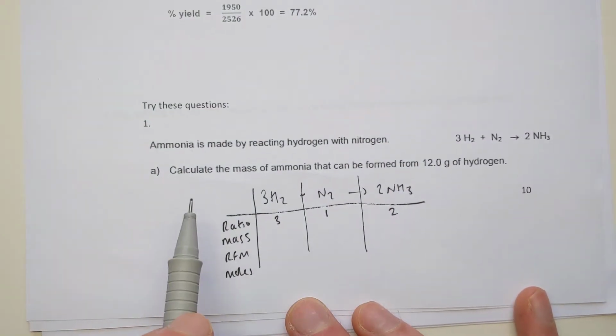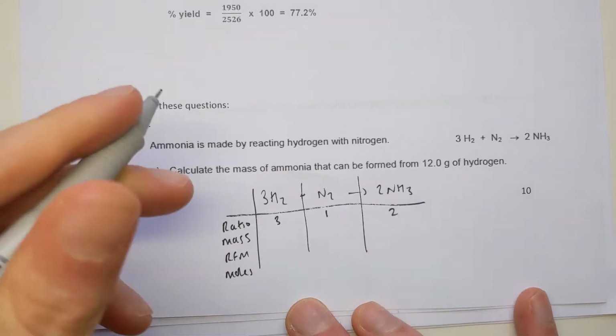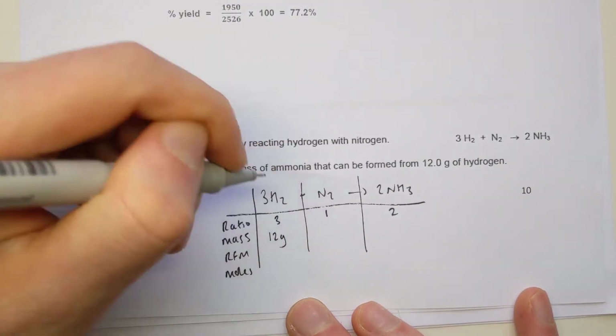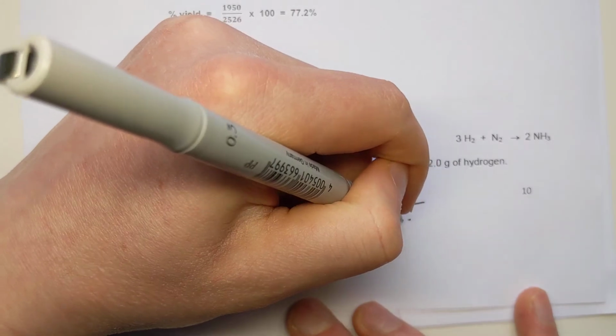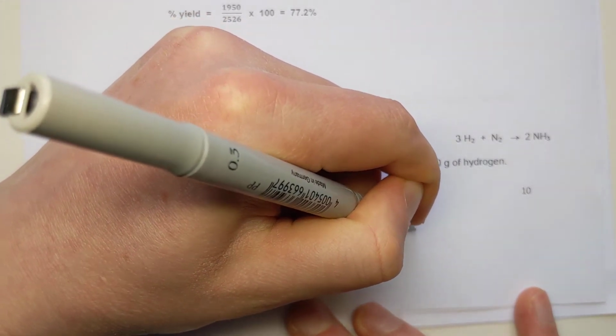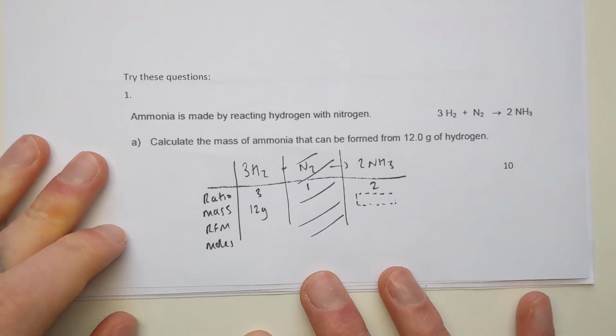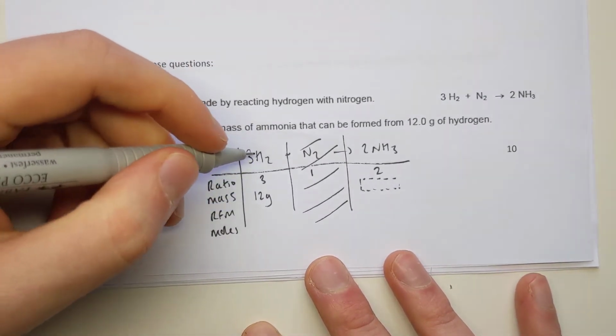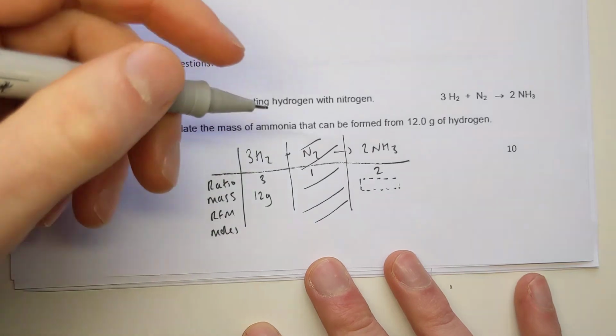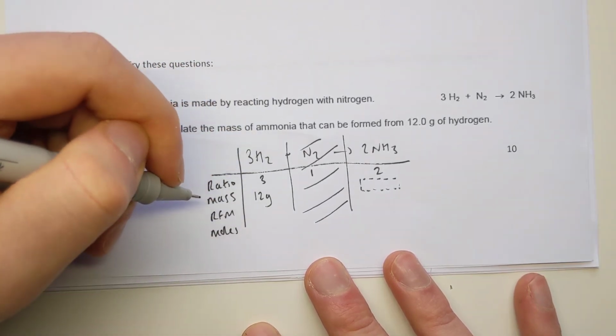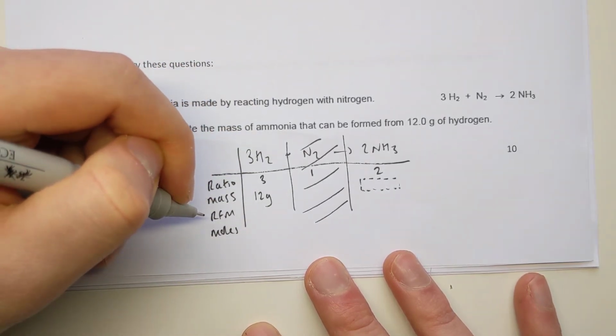In terms of what mass is defined, I've got the mass of hydrogen, I'll fill it in as 12 grams, and I'm asked for the mass of ammonia, which is this bit here. So in this particular example, I don't need to worry about the nitrogen column, I can strike it out. So my general method again, I've got my mass of one of the reactants, I want to convert it into moles first. That involves using moles equals mass divided by RFM.